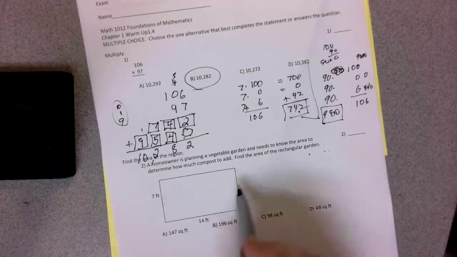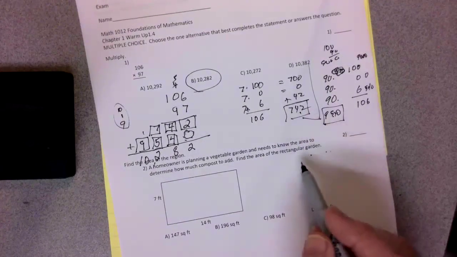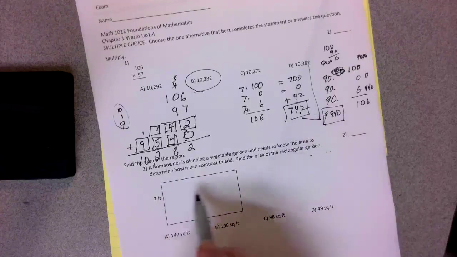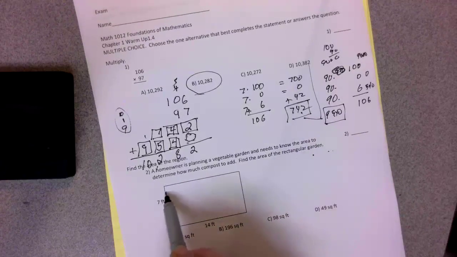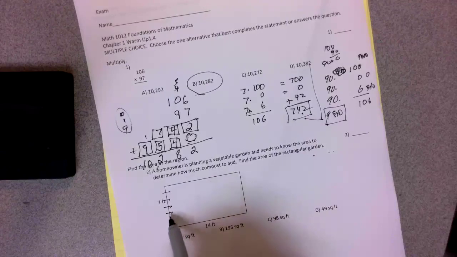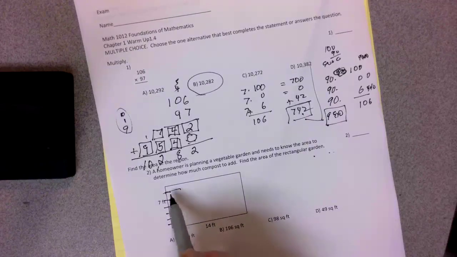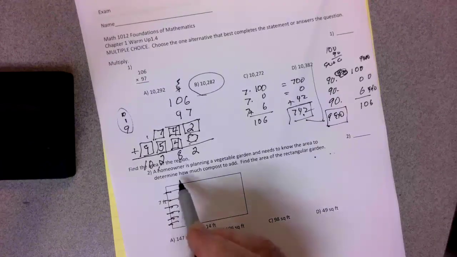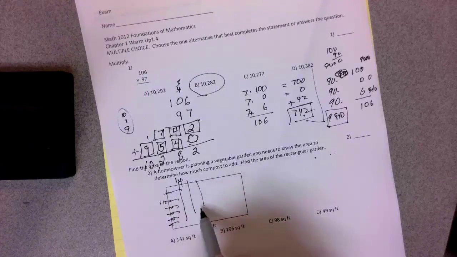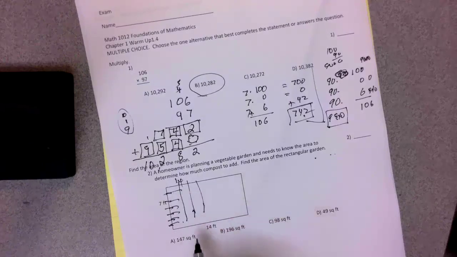Now, this is a use for multiplication, and we can use it to calculate area. Envision yourself with 7 positions, 7 this way, and 14 this way. And so what we have is a sort of checkerboard of squares. How many little squares would we have?